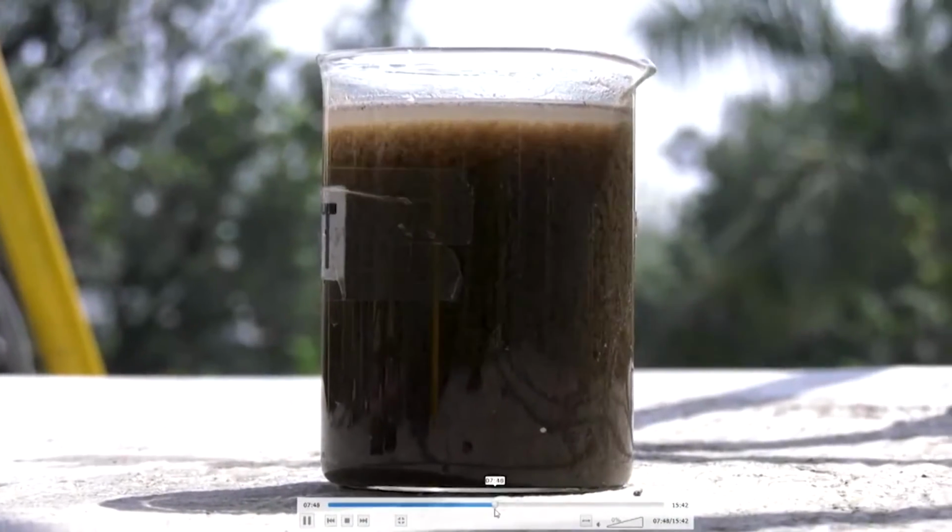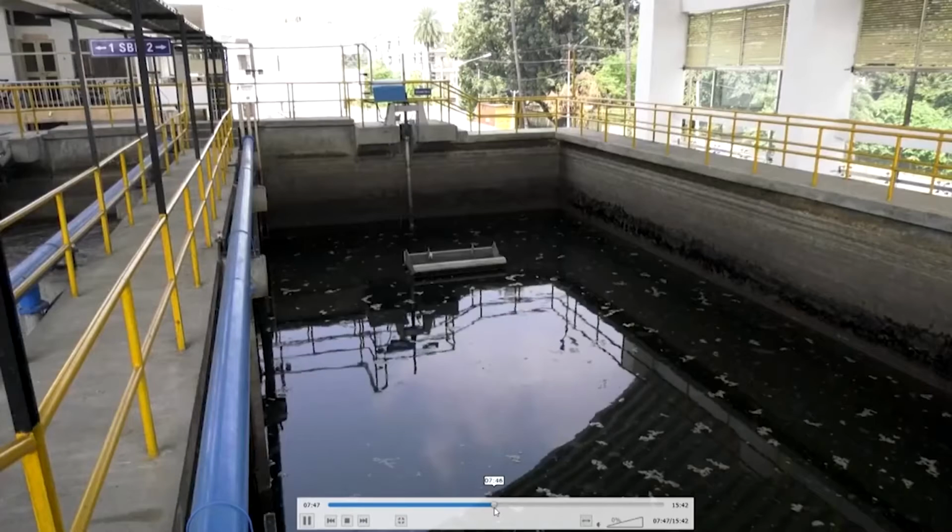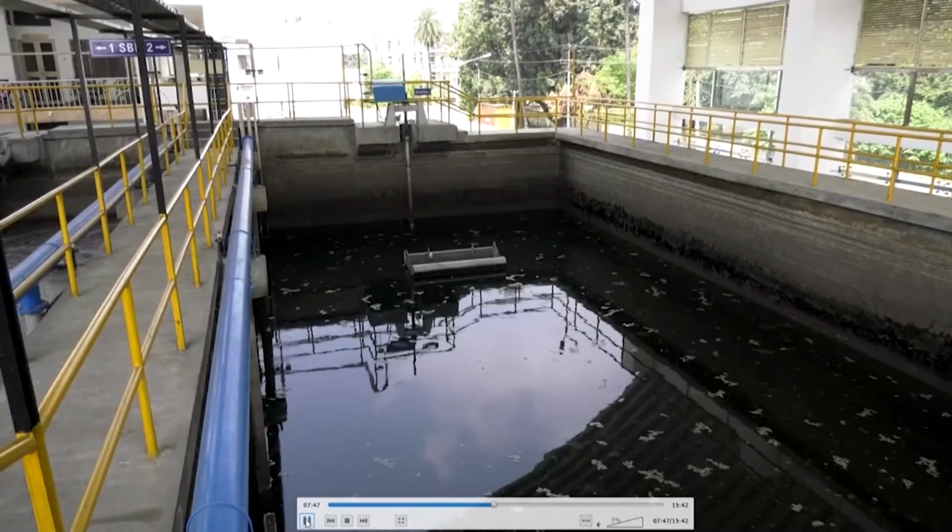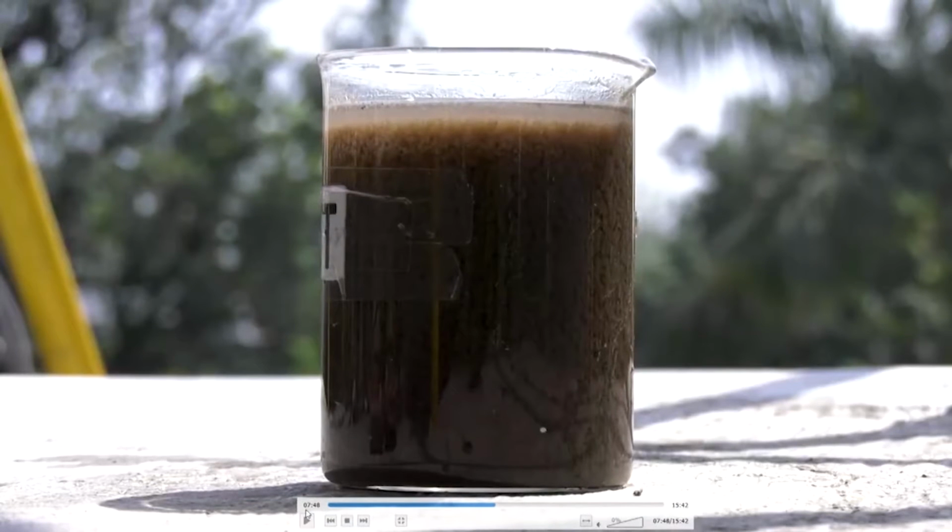So here I wanted to demonstrate how sludge settles, and also we did a minor trial to show what's going to happen if I add electrolyte, let's say, so that I can neutralize the charge and promote coagulation and thus flocculation. But first we are going to look at this particular beaker. This was collected just before aeration was stopped from the aeration tank.